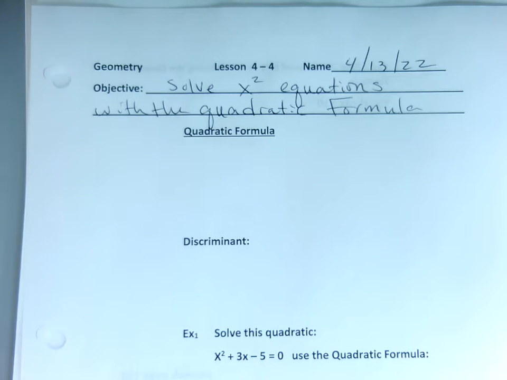Okay? So some problems won't factor. I like factoring the best because it's the quickest. Does that make sense? If I can factor, boom, boom, I got it done. Or if it's just an x squared equation, that's easy. I just square root it. Boom, boom, I'm done, right? So we've learned several ways to solve x squared equations. And the ways we've learned in the past have been little tricks, but not every problem will work.